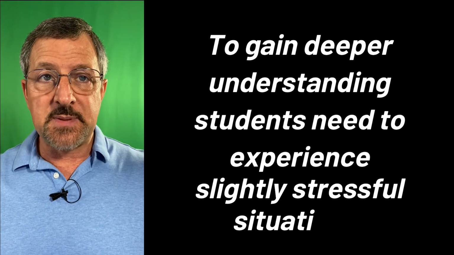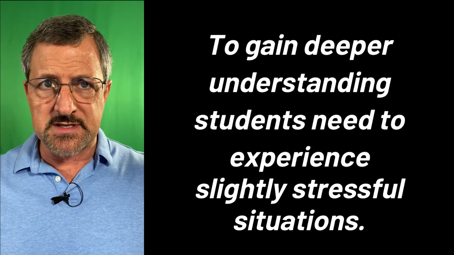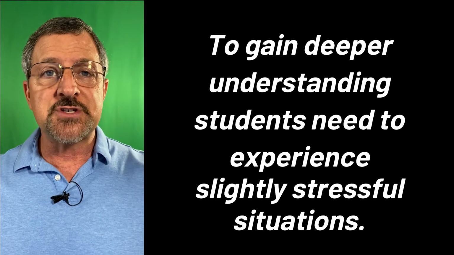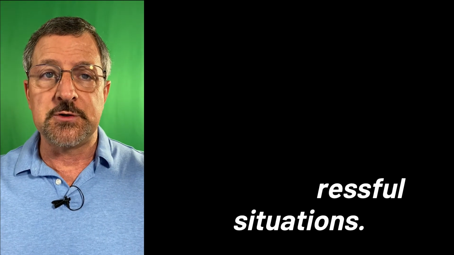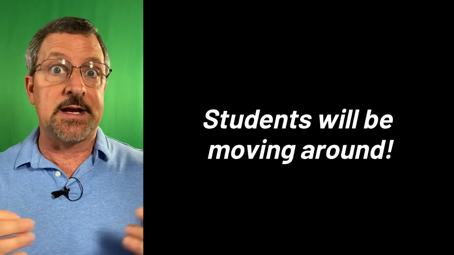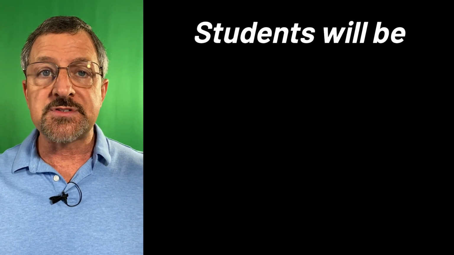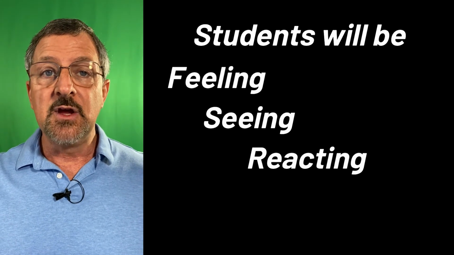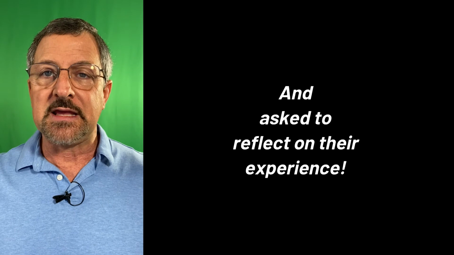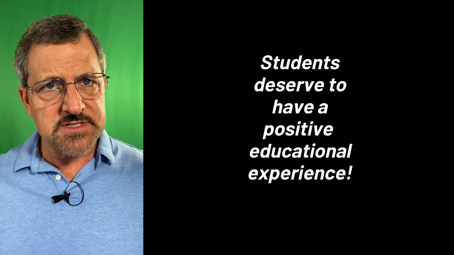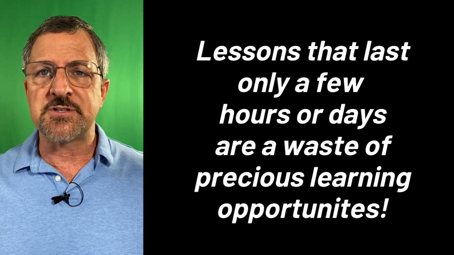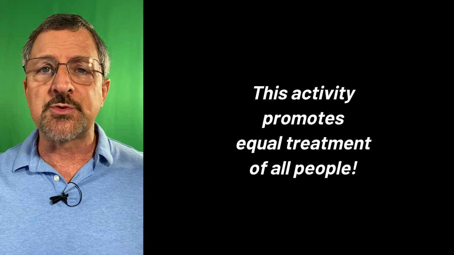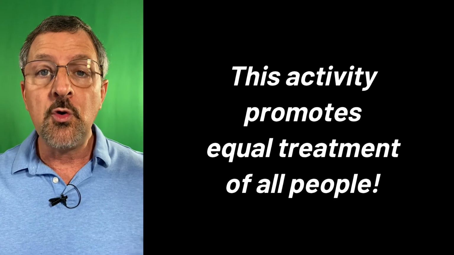This activity is designed based on the idea that students need to be exposed to activities that develop deeper comprehension and appreciation about diversity and discrimination in a new setting away from what they're accustomed to. In this activity, students will actually move about the room and will do more than just sit and be lectured at. They will be engaged on many levels that include feeling, seeing, reacting, responding, and eventually reflecting on their experience. Students need to participate in situations that model the real world. They need to have positive educational experiences that last a lifetime and promote equal treatment of all people they encounter, no matter who they are.